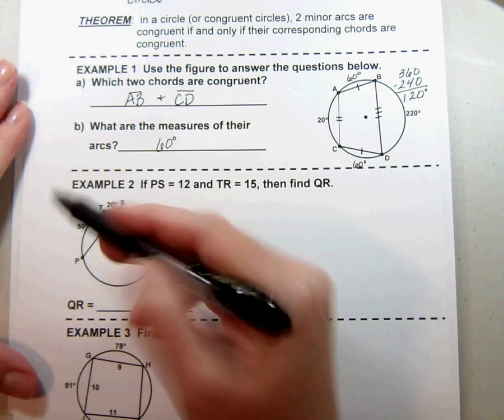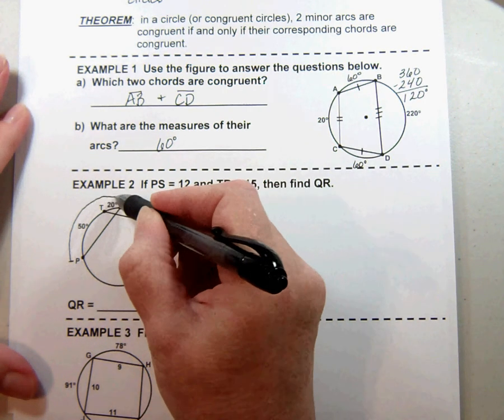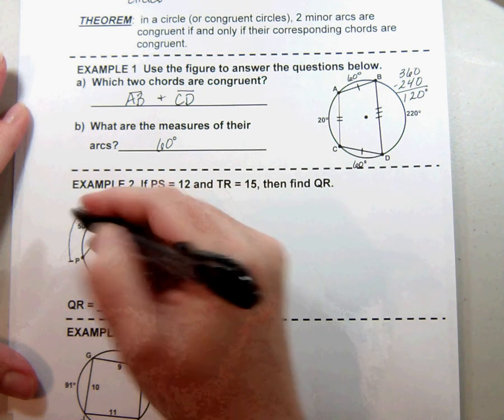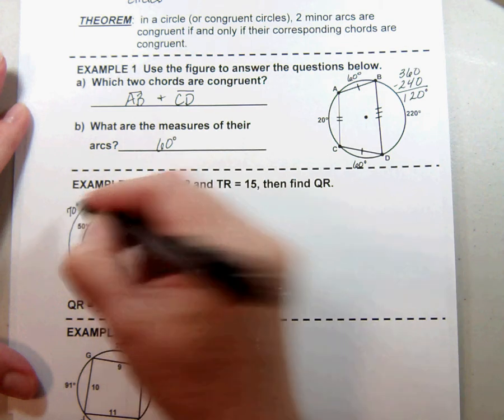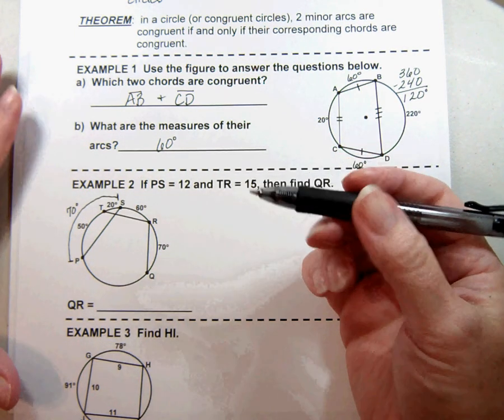If you were to take this arc from P all the way to S, that means you're going to add the little arc 20 and 50. See how that's 70 degrees?